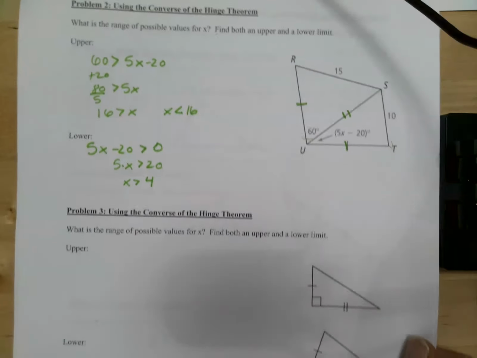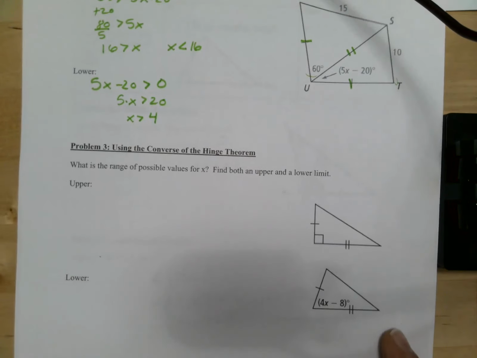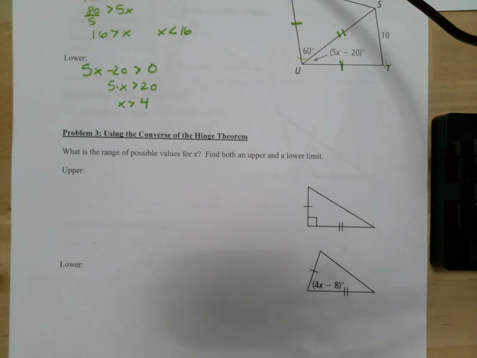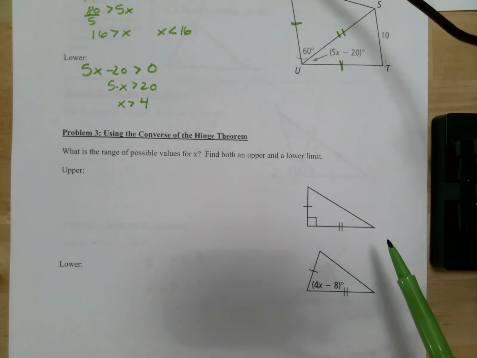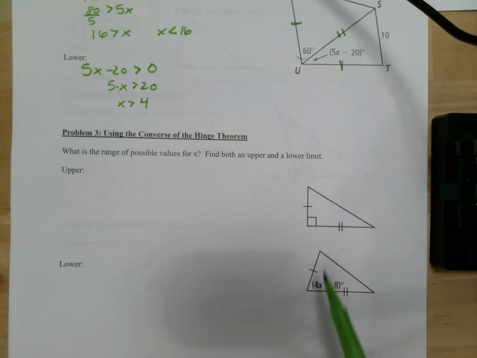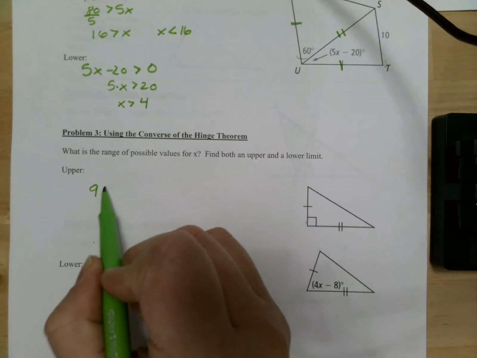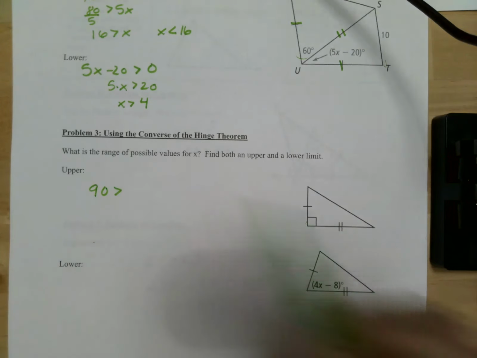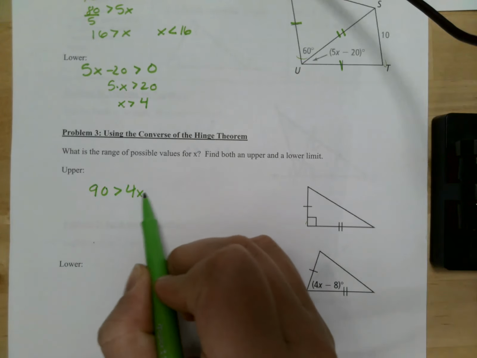Now, the second question is asking for the converse of this. So it's the same type of thing, except now we're using the converse. I often say don't go off the picture, but in this case, we're going to go off the picture. Because this is 90 degrees and this is creating an acute angle, we know that this angle is going to be smaller than that. So I know that 90 has to be greater than 4x minus 8.